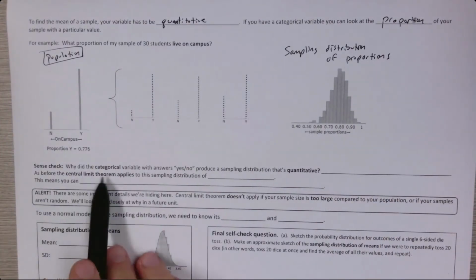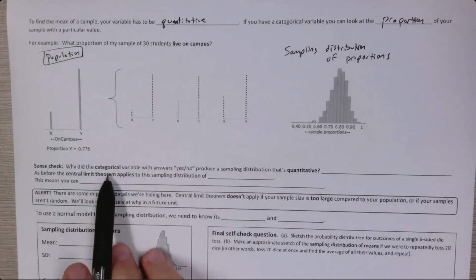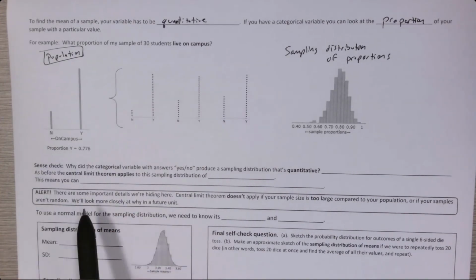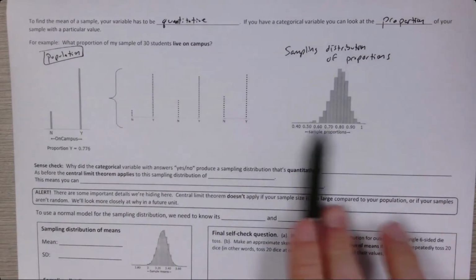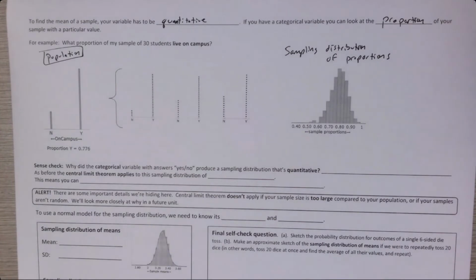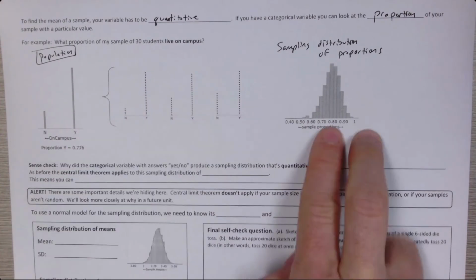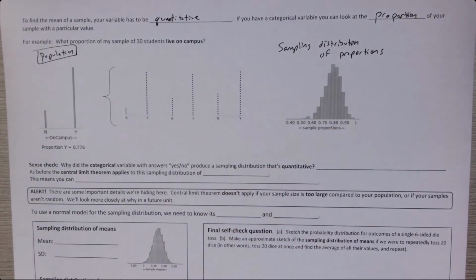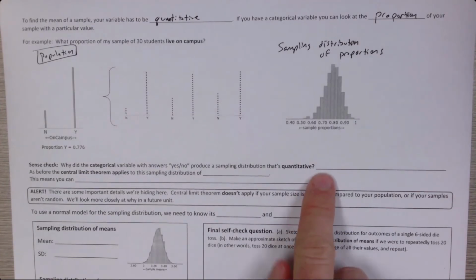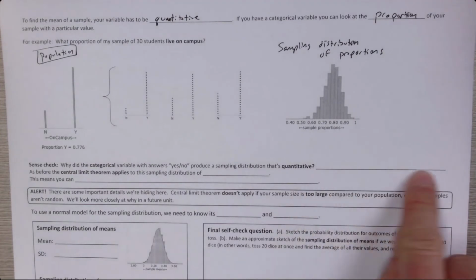So just a quick sense check here. Why was it exactly that a categorical variable whose only values are yes or no ends up producing a sampling distribution that's quantitative? It's got numerical values there. Because if you hadn't been paying attention this whole time, it might seem like a categorical variable should create a categorical variable like over here. So real quick, see if you can summarize. This is an exercise in concision. See if you can summarize in this amount of space a good answer for why.